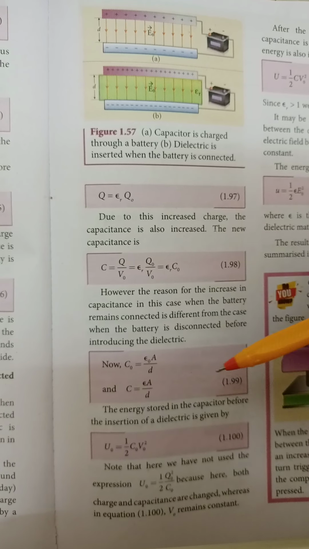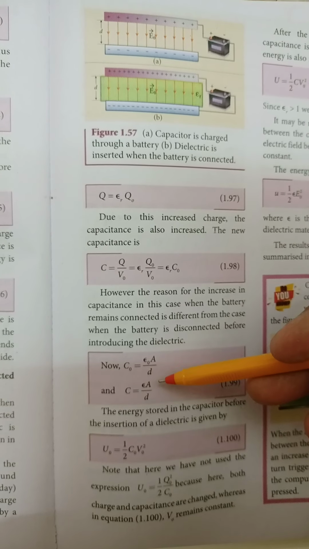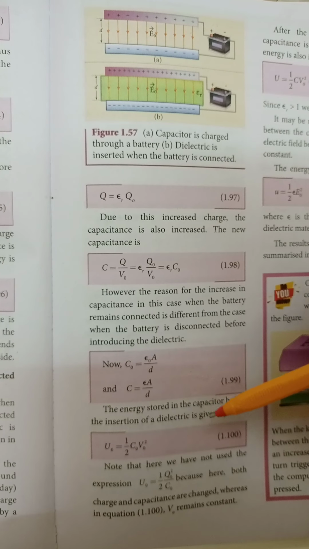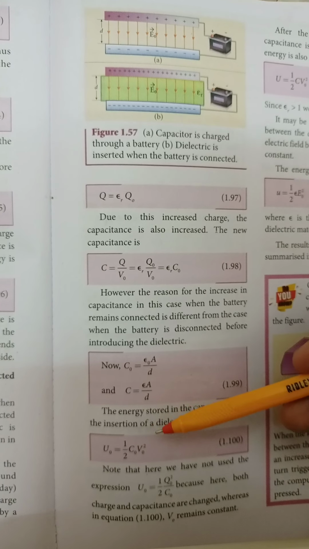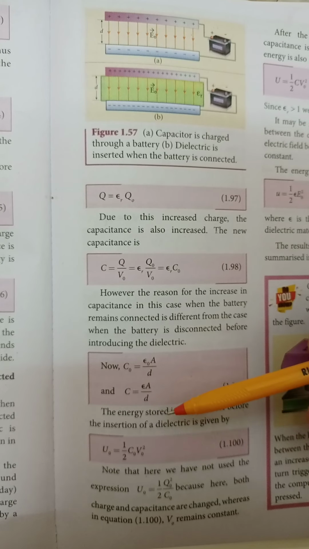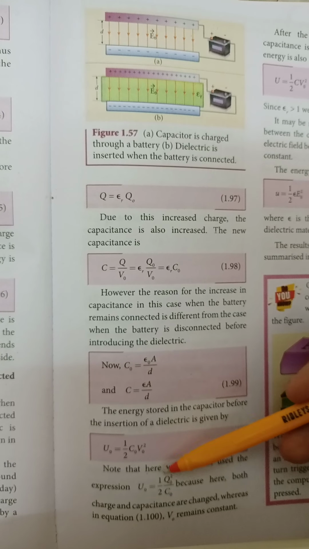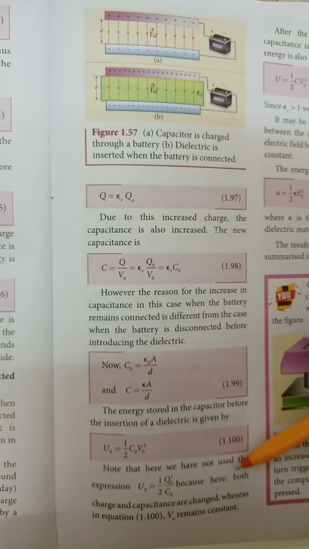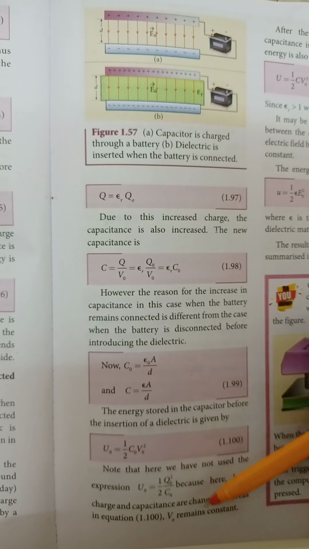Now C naught is equal to A epsilon naught by d and C is equal to epsilon r epsilon naught A by d. The energy stored in the capacitor before the insertion of dielectric is U naught is equal to half C naught V naught square. Note that here we have not used the expression U naught is equal to half Q naught square by C naught, because here both the charge and the capacitance are changed whereas V naught remains constant.